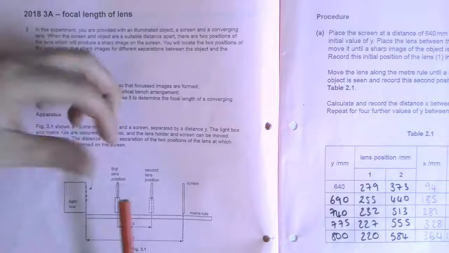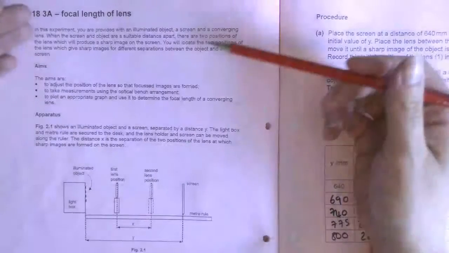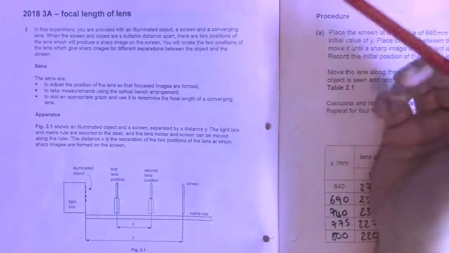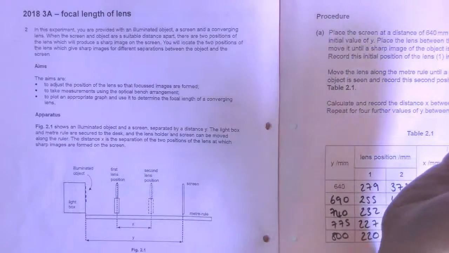So that is why it is so important to be reading these instructions properly, because that is stated here, but if people didn't read it properly, then they totally misunderstood the experiment and all their answers were wrong.